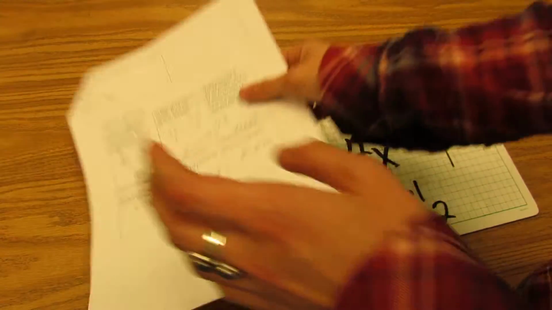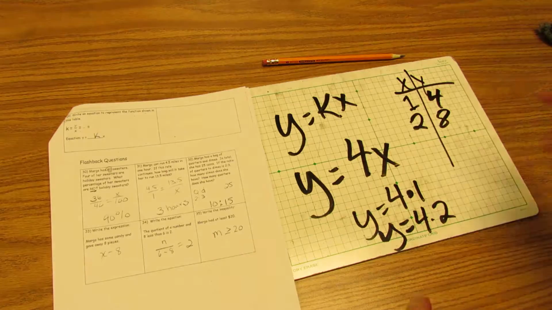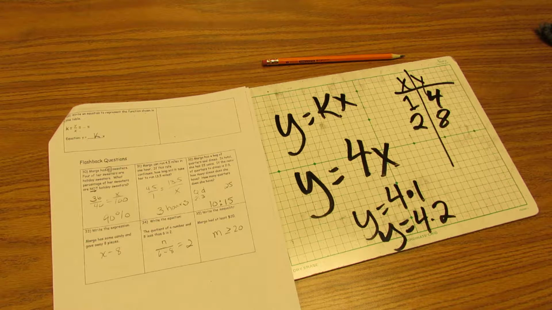Let's go to the back. Guys, we hit on that in class, and that's basically being able to identify the function that represents direct variation. Okay, and these are flashback questions. It's just a good review.